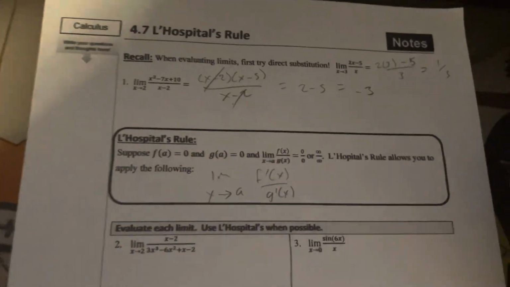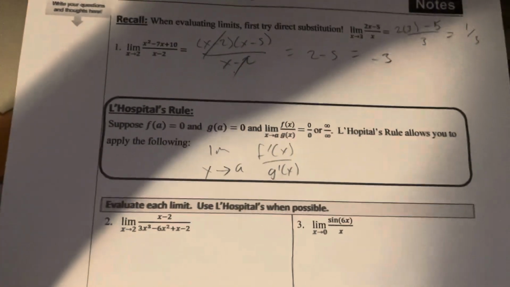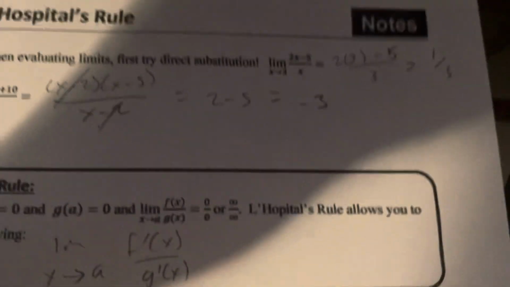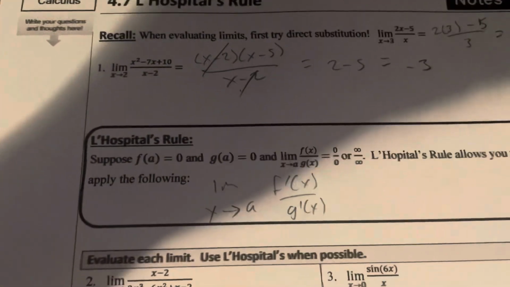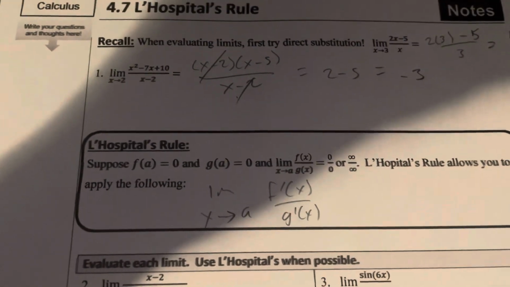Unit 4.7, L'Hopital's rule. If you recall, when evaluating limits, first try direct substitution. So in this equation, we used direct substitution and found that a equaled 1/3. And in this equation, you can't use direct substitution because it'll end up being 0 over 0, and you know we can't have 0 over 0.